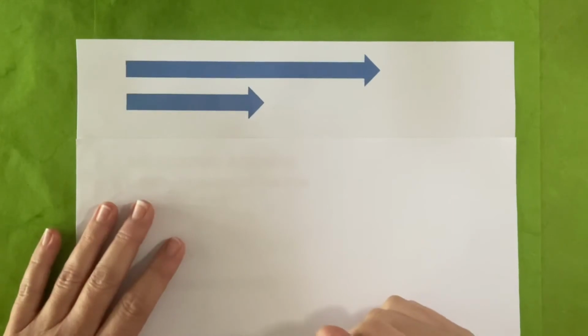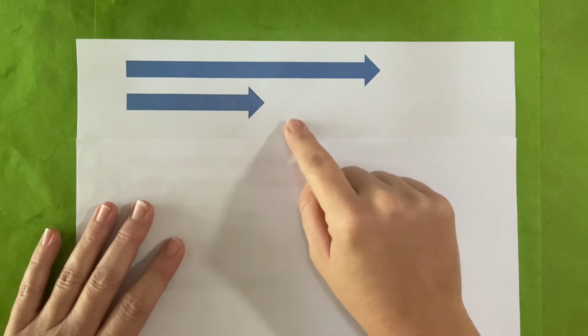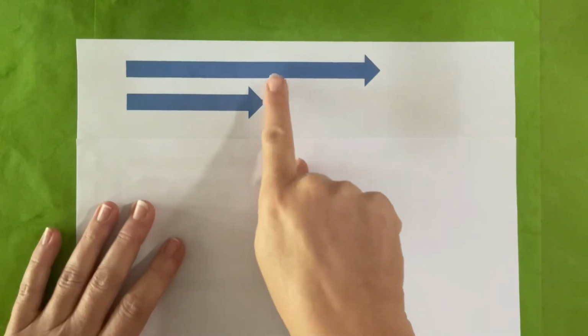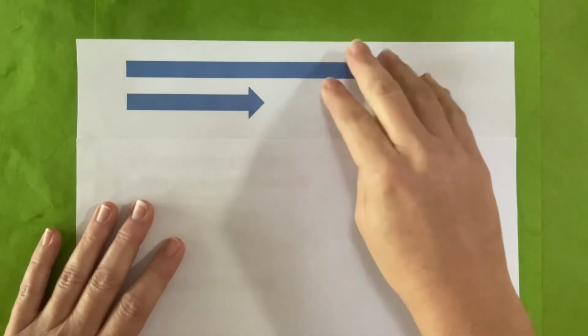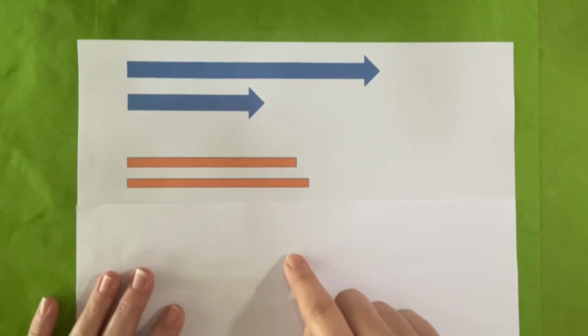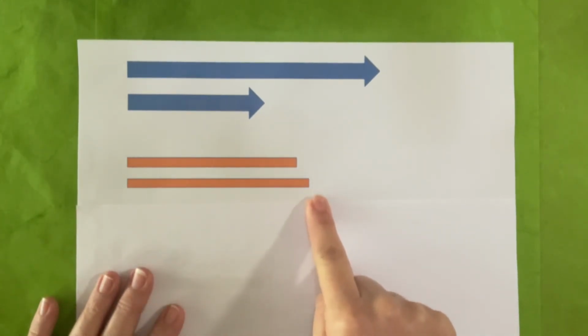Let's have a look at these arrows. Which arrow is longer? Is the arrow on top or the arrow on the bottom longer? That's right, the arrow at the top is longer because it goes past the arrow at the bottom. Let's have a look at these lines. Can you tell me which line is longer? Correct! The line on the bottom is longer.